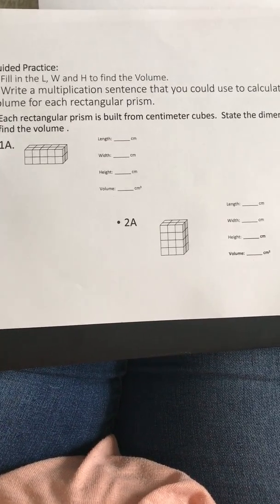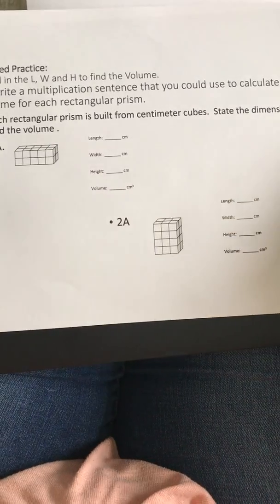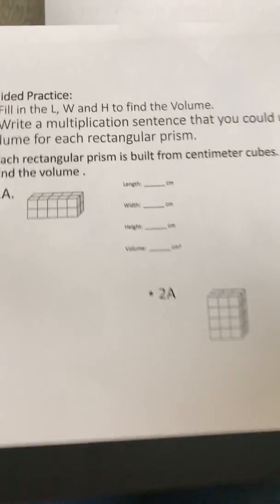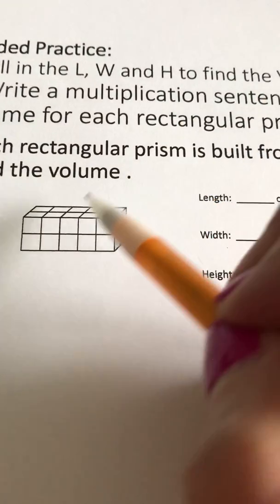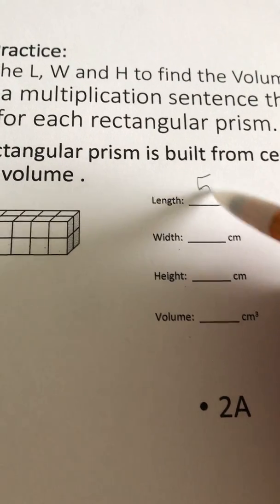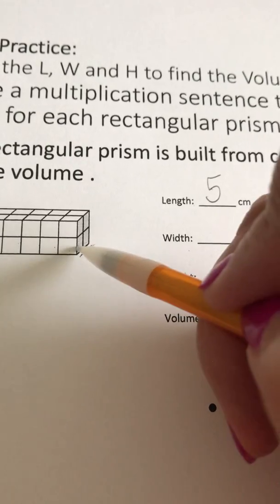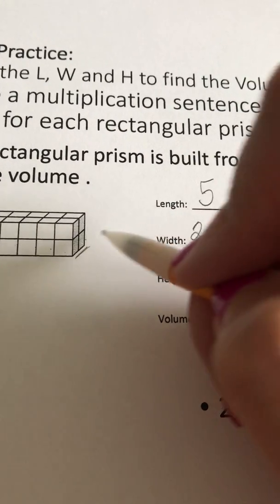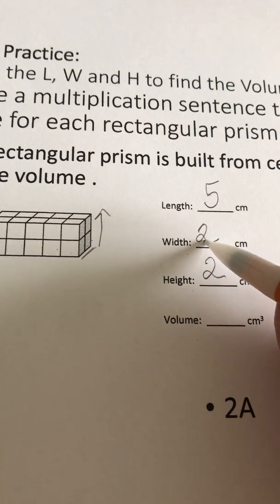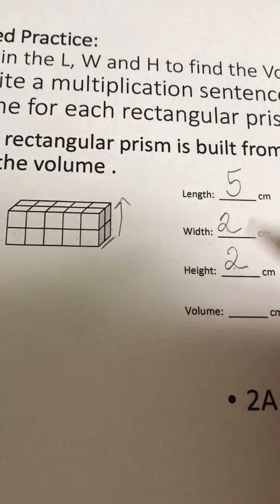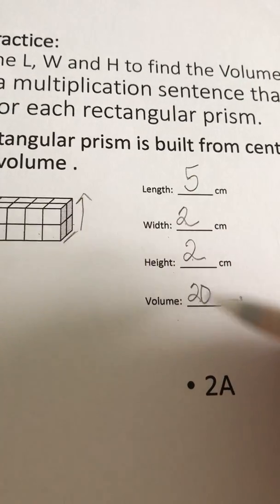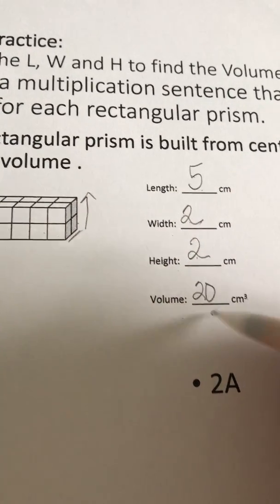Okay, make sure you're looking at the length. The width is that side view, and going up is the height. Okay, let's look at the first one. The length. 1, 2, 3, 4, 5. The width. 2. The height. 2. 5 times 2 is 10. 10 times 2 is 20 centimeters cubed.